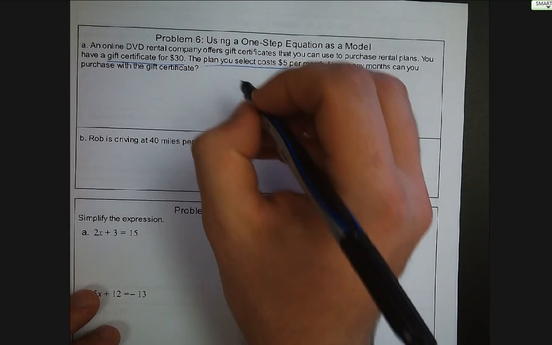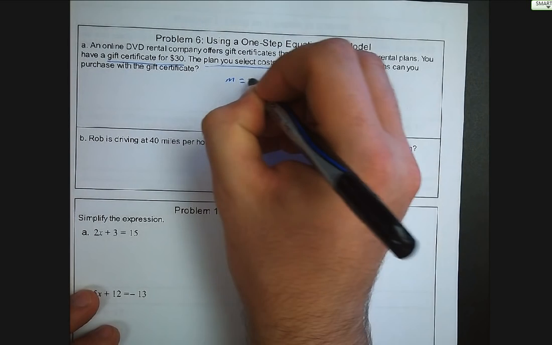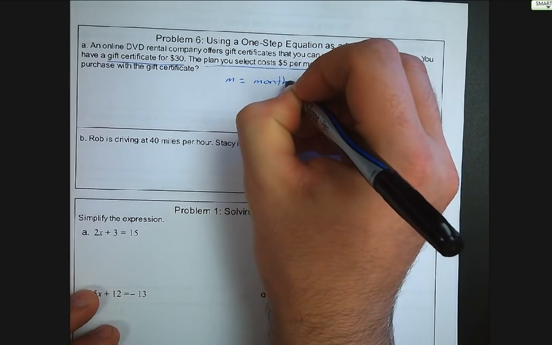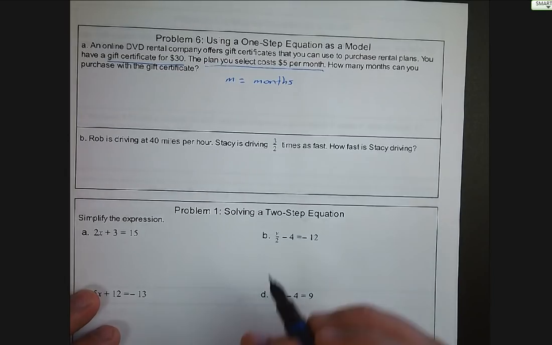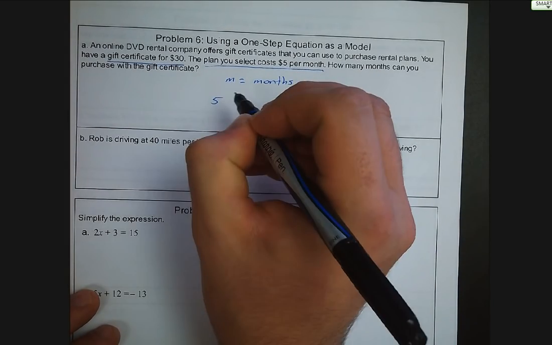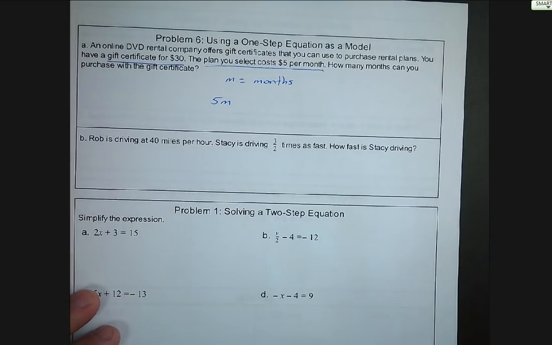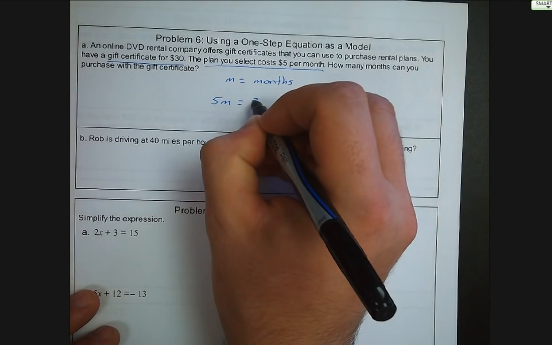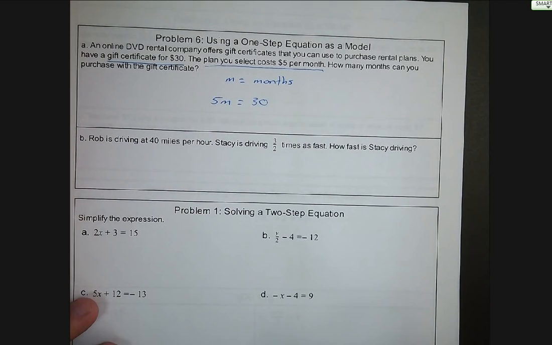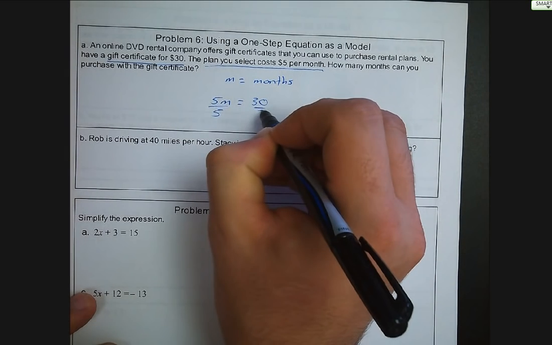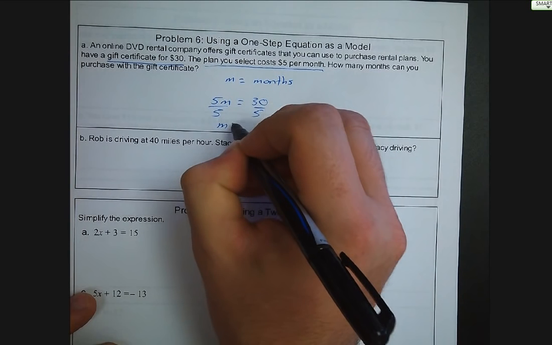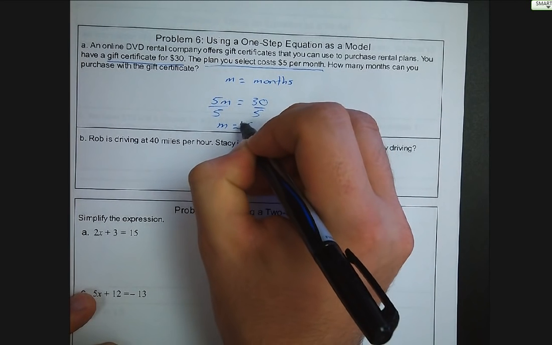All right, well, I'm going to define my variable. I'm going to say m is equal to the number of months. And let's just start off with, we know it's $5 per month, so we're going to write that as 5 times m. And we want to know how many months we would have when we spend $30, so that equals $30. Now, solve that. Simple one-step equation. Divide both sides of the equation by 5. And the number of months is equal to 6.